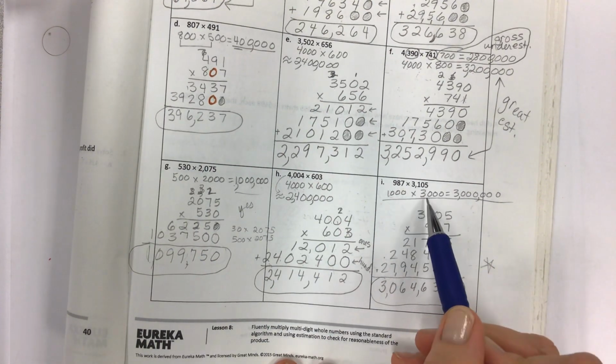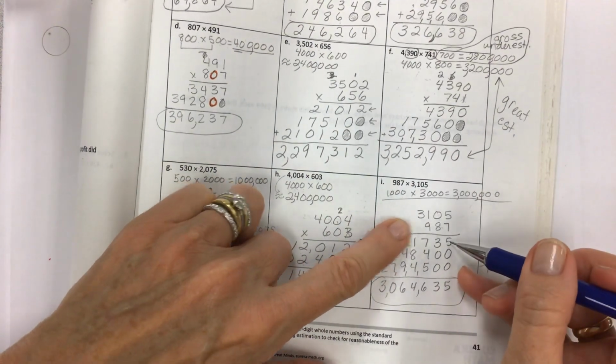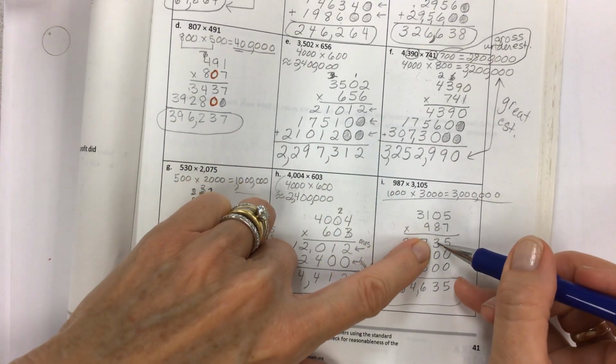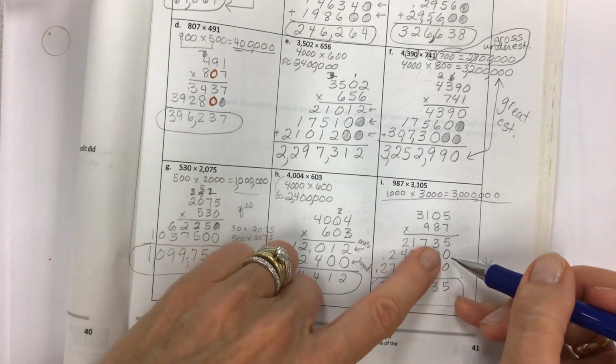Round up, 1,000. Round down, 3,000. Close enough, 3 million. 7 times 5, 35. Look, there's a 0. The 3 falls down. 7 times 1 is 7. 7 times 3 is 21.